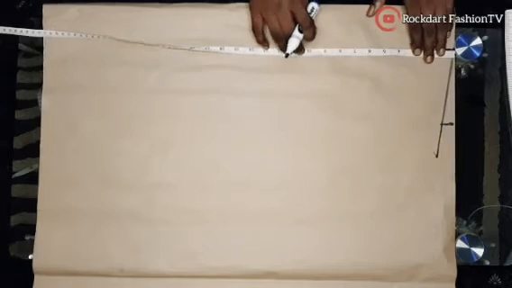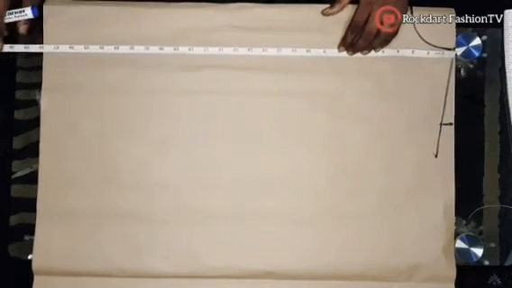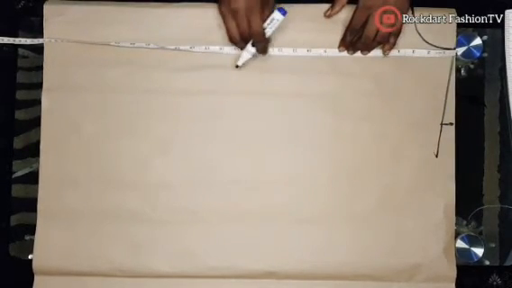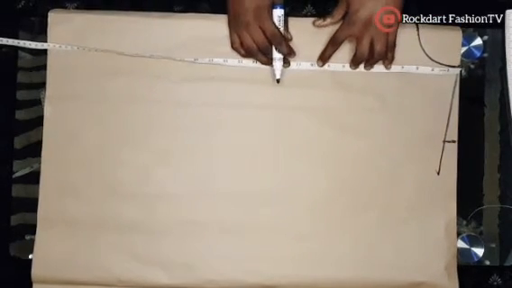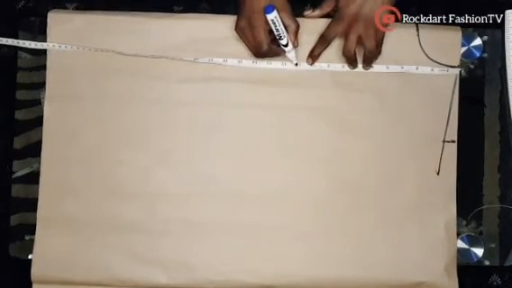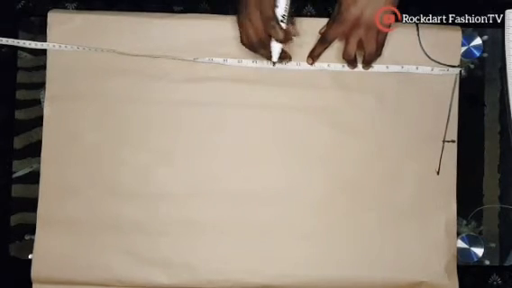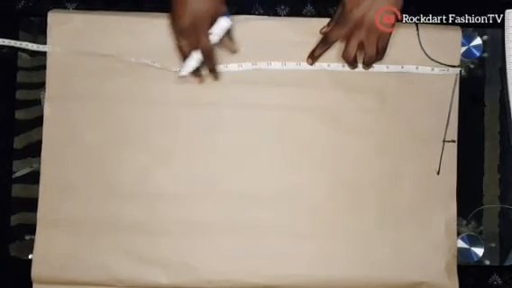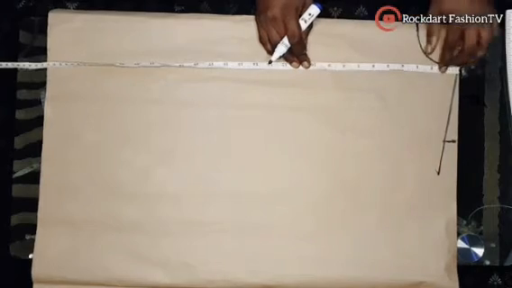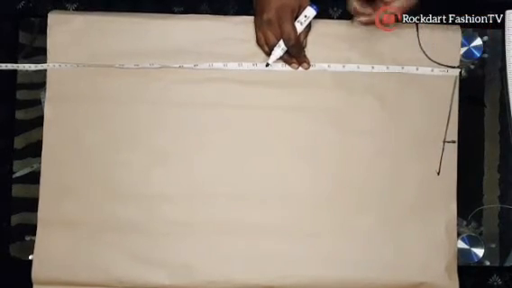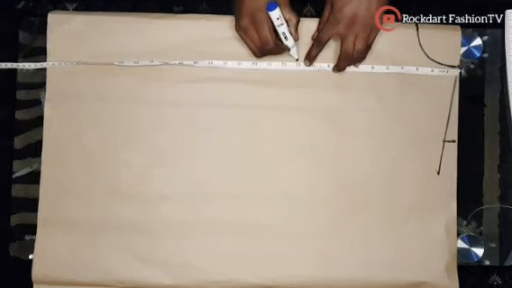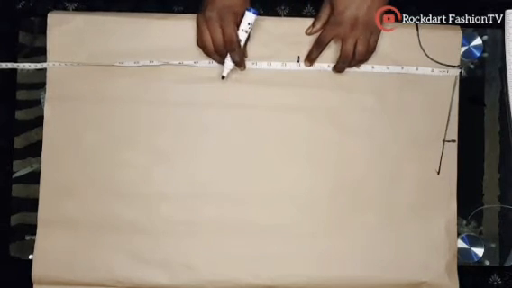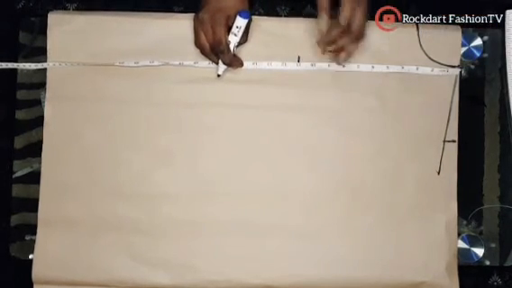Now the vertical measurements. We have the bust point to be 10.5. I will add half to it. If you are new to the channel, this is how we do it here. There are other ways of doing it too, but this is how we do it here. So 10.5, we'll add half to it for our sewing allowance.